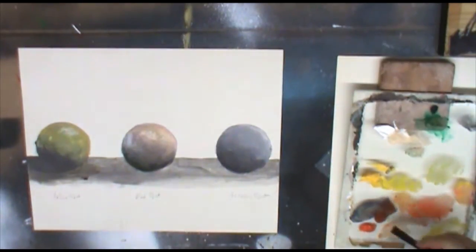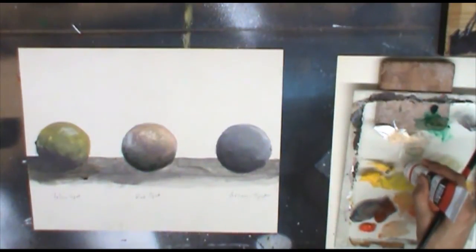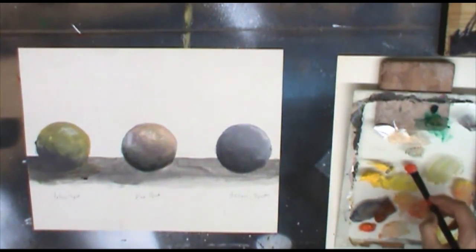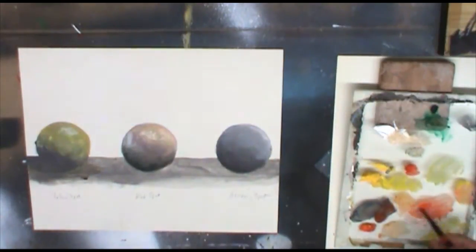So I'm actually going to get a different red. I'm going to get some Cad Red Medium. It's more of a cooler red, more toned down, darker. Let me get some of that, go into the same red mix I was doing before, get more gel.